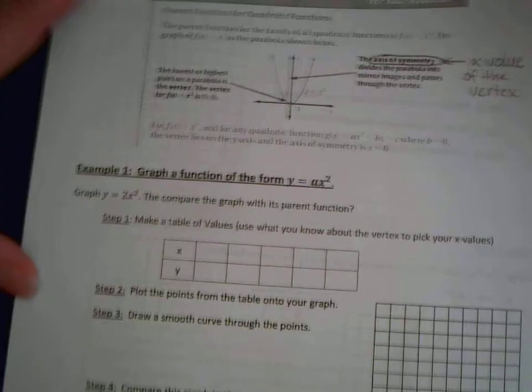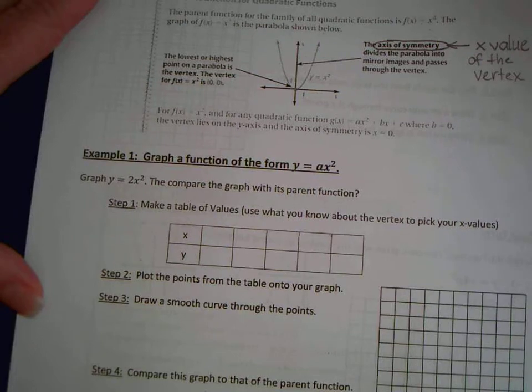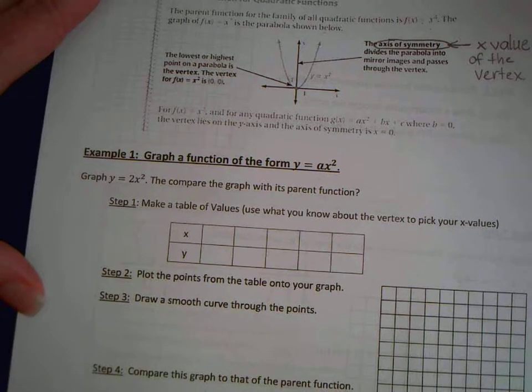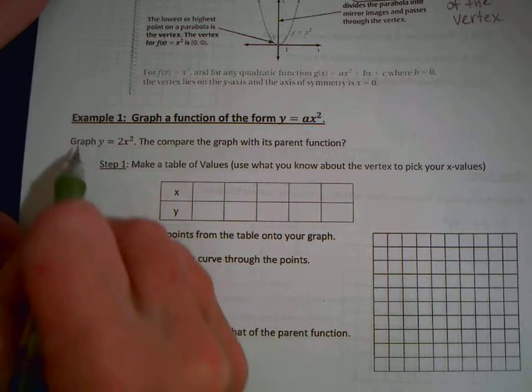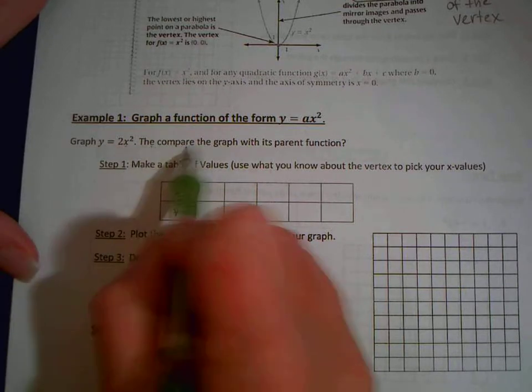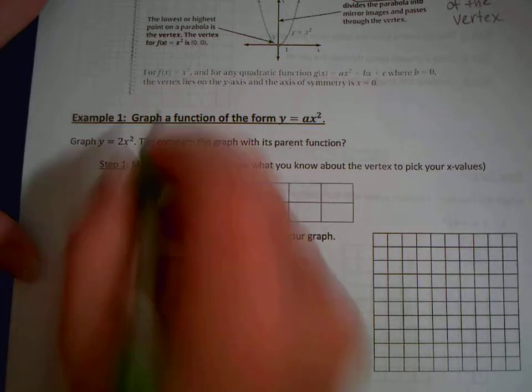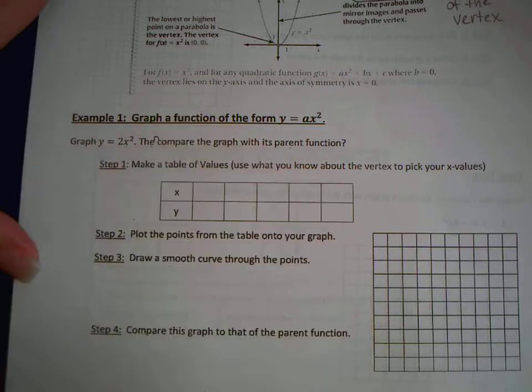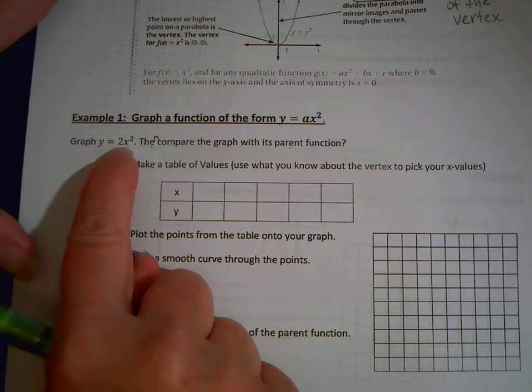All right, now let's move down here to example number 1. Graph a function of the form y equals ax squared. All right, graph y equals 2x squared. Then, it's supposed to say then, compare the graph with its parent function. Actually, let me put an n in there so I can fix it. All right, so let's think a second about what you know about this parabola. This parabola has a stretch of 2. It has no left or right moves.